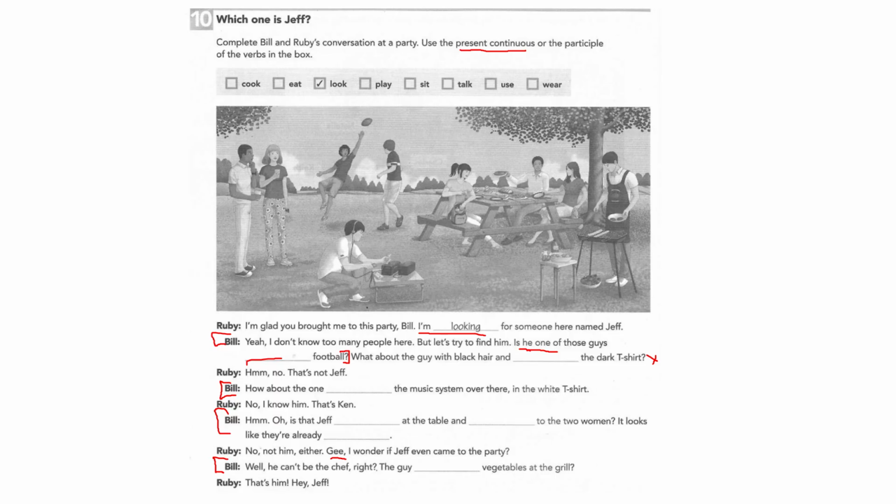Porque estamos hablando de una acción que está ocurriendo ahí en el momento, pero la que queda mucho más clara para todos está aquí. I'm looking. Todas las demás tienen el presente participio, pero no en forma de presente continuo, sino en forma de modificador para identificar. La primera es una acción.